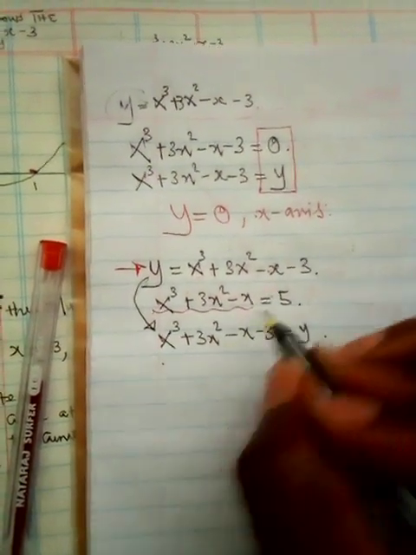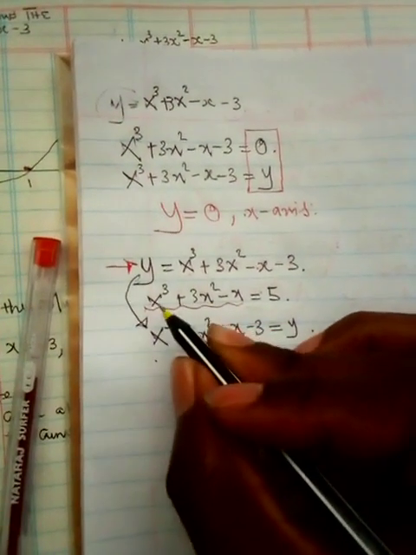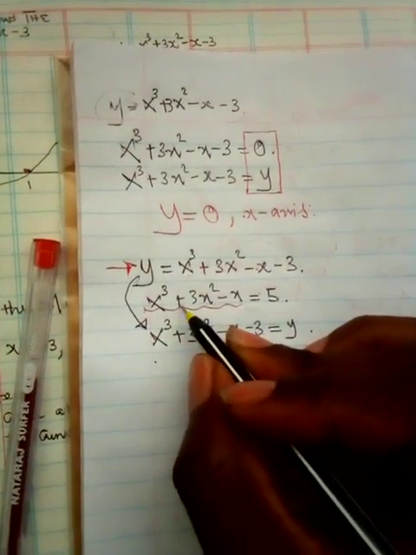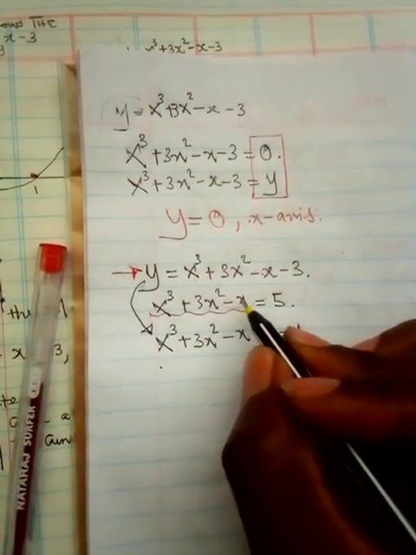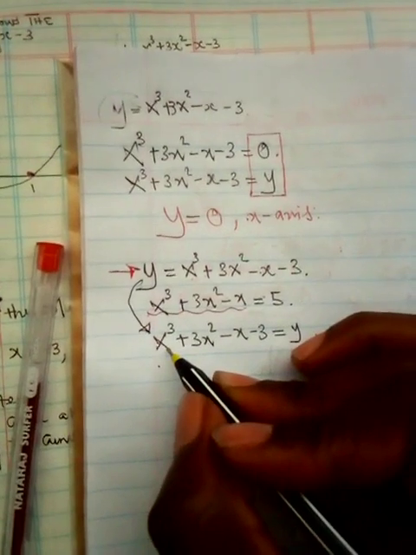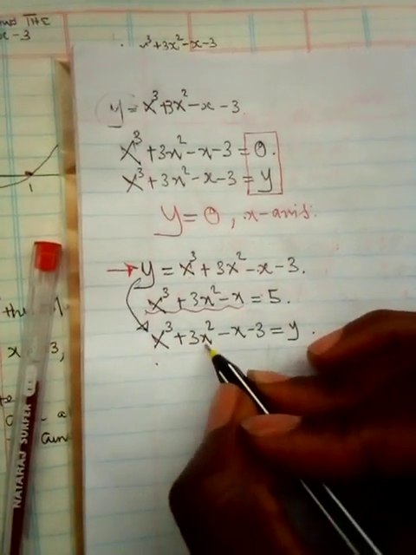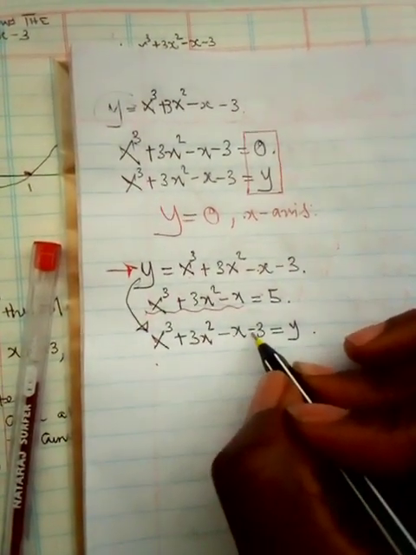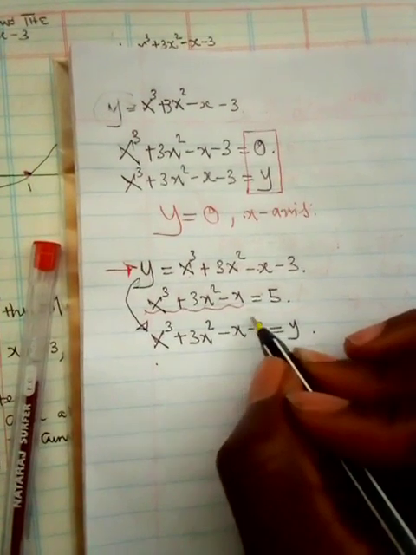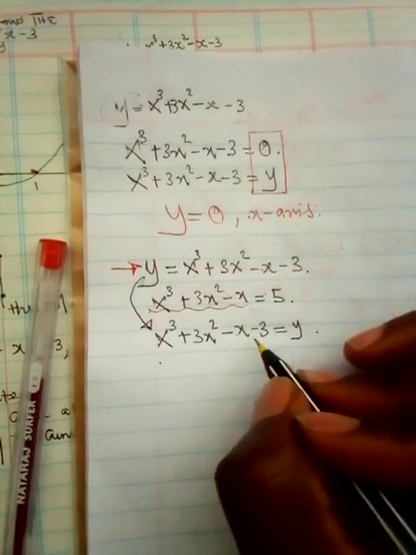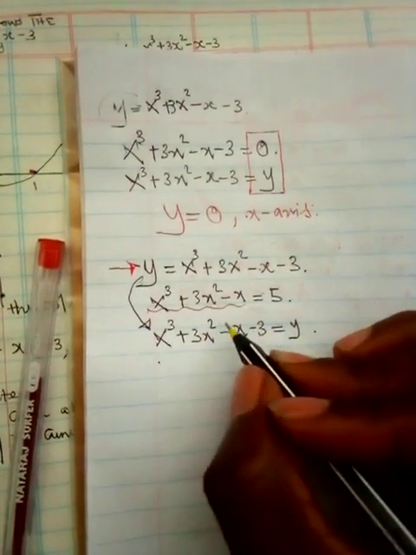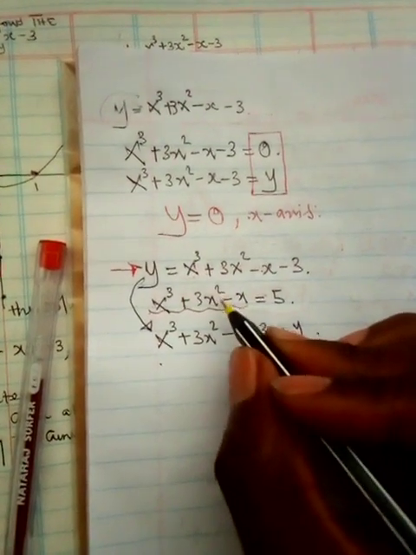Y is there. We don't have a problem. So see, we are only having x to the power 3 plus 3x squared minus x only. Here we are having x to the power 3 plus 3x squared minus x minus 3. So this minus 3 will be considered invalid because we're trying to make it look like this guy.